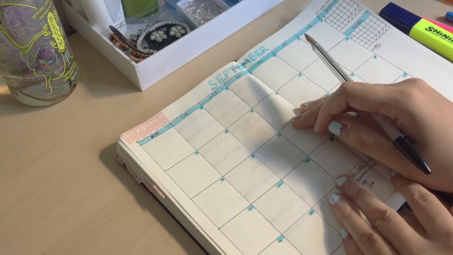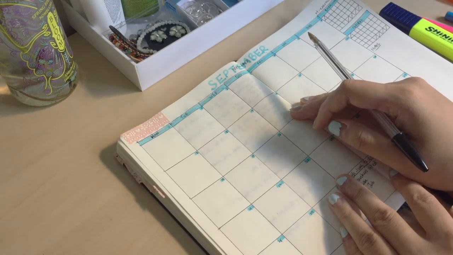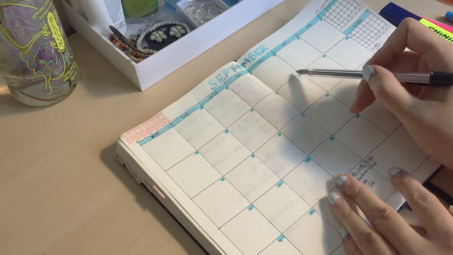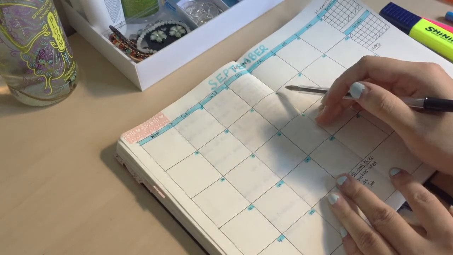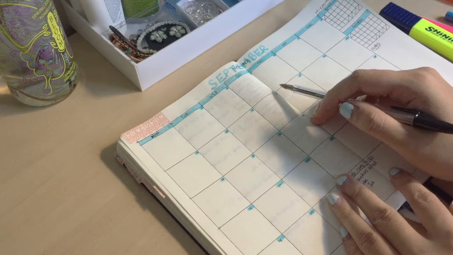But because right now I don't really take into consideration the everyday expenses that I have for food or for rent because I'm living with my parents, I've just ended up using the main spread for that and doing big amounts of money, maybe paychecks that are coming in, or big purchases.